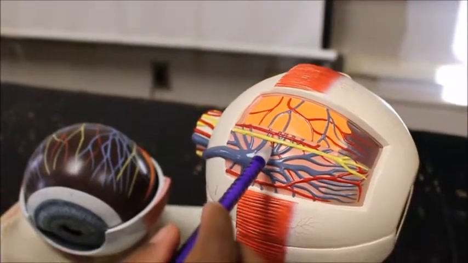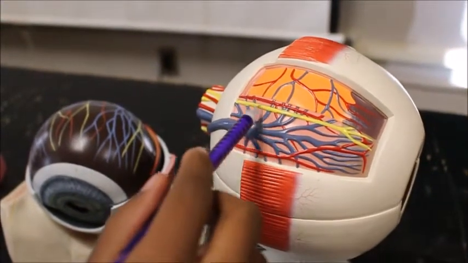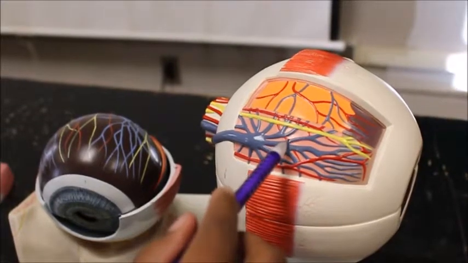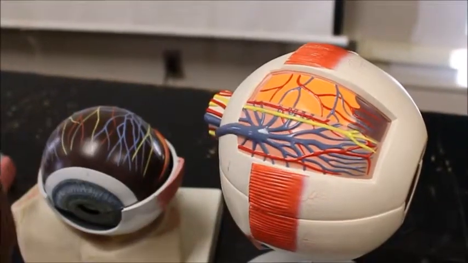Alright, so right here we have the choroid, which is a layer of connective tissue between the retina and the sclera that provides nutrients to the retina.